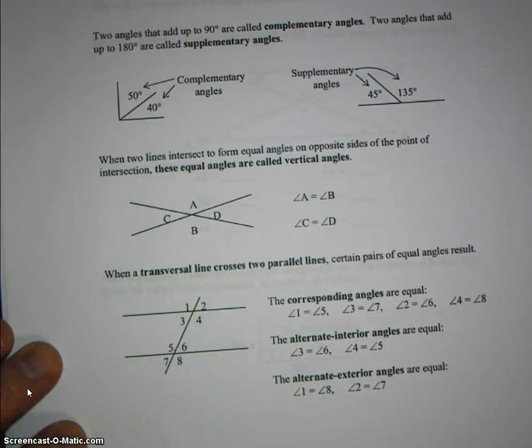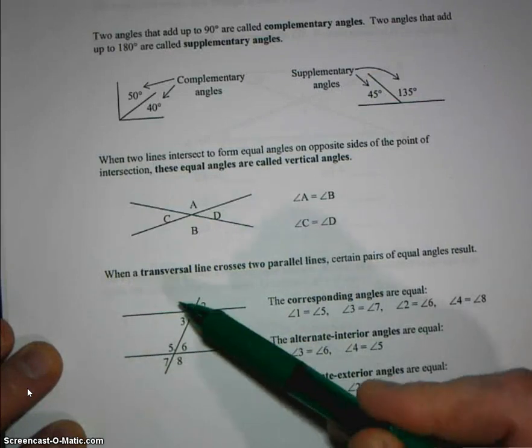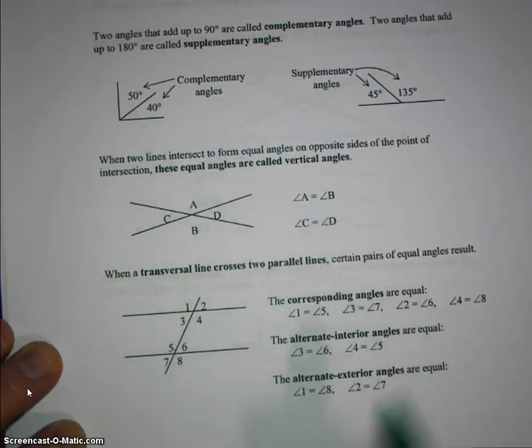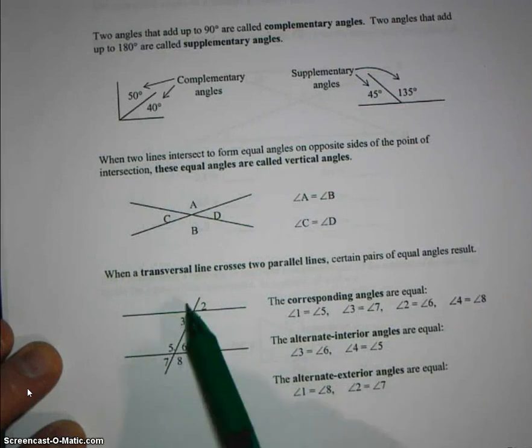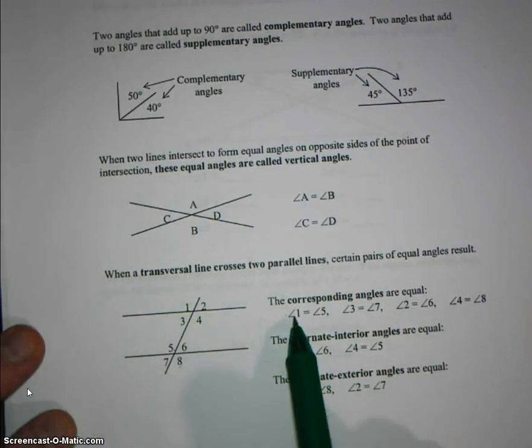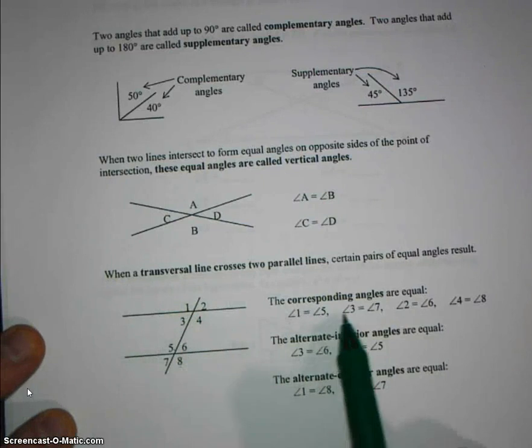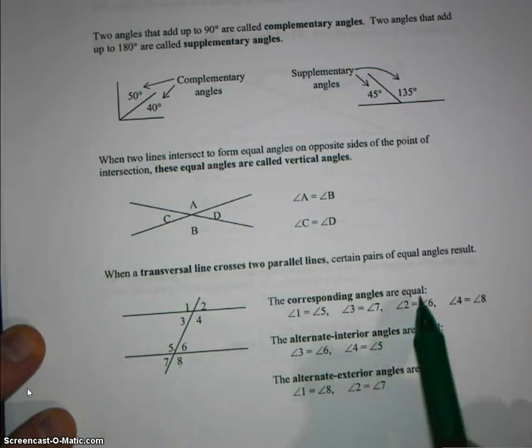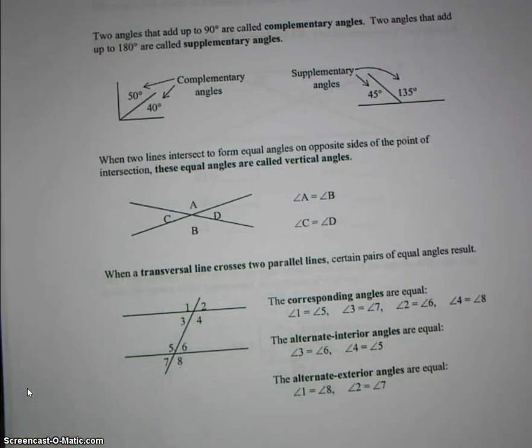And then 4 and 5 are also equal. These are known as alternate interior angles. And then you would have 1 and 8 would be alternate exterior angles. So you get lots and lots of things being equal here. So you get 1 equals 5, 3 and 7, 2 and 6, on and on and on. You can see all those pairs. We'll use this occasionally.